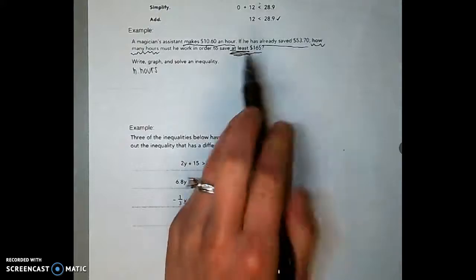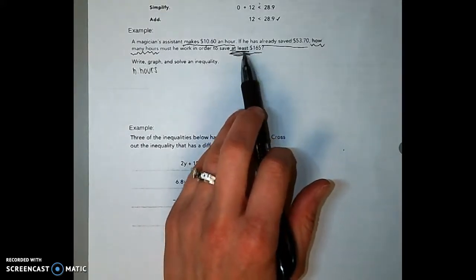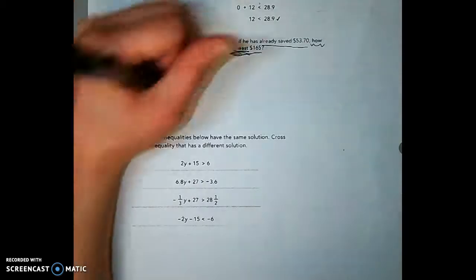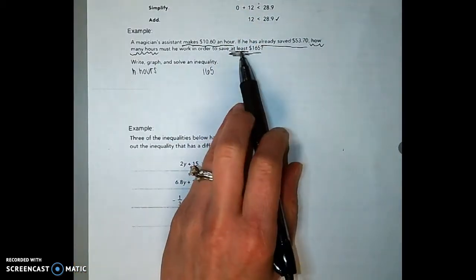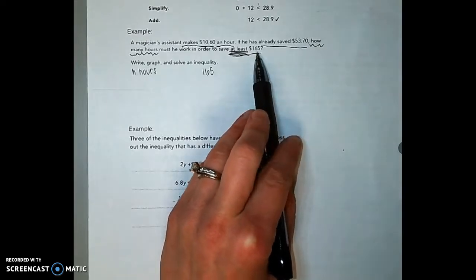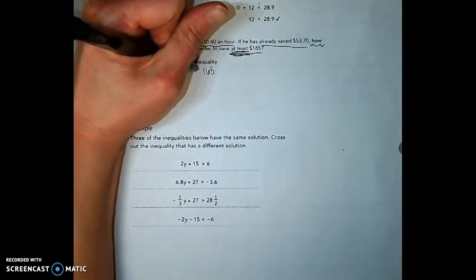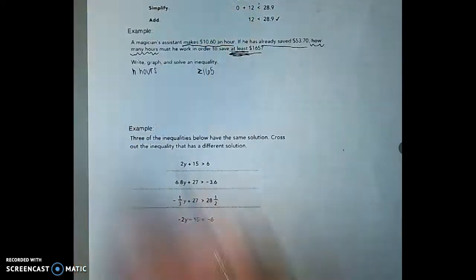And then in this case, we do have a total. We have a total amount of money, and it's next to our inequality words. And so we're going to have 165 by itself. And notice that it says at least 165. So that means it could be 165. It could be more than that. And so that means that the amount that he's making has to be greater than or equal to 165.